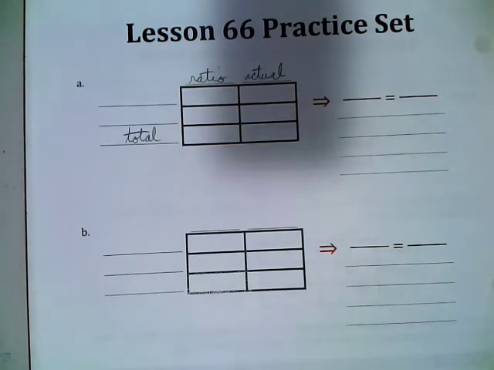So problem A. The bicycle store has mountain bikes and racing bikes on the showroom floor at a ratio of 3 to 5. If there are a total of 72 bicycles on the showroom floor, how can you find the number of racing bikes? Use your method to find the answer. I'm not going to worry so much about saying how to find it. We're just going to go ahead and practice finding it.